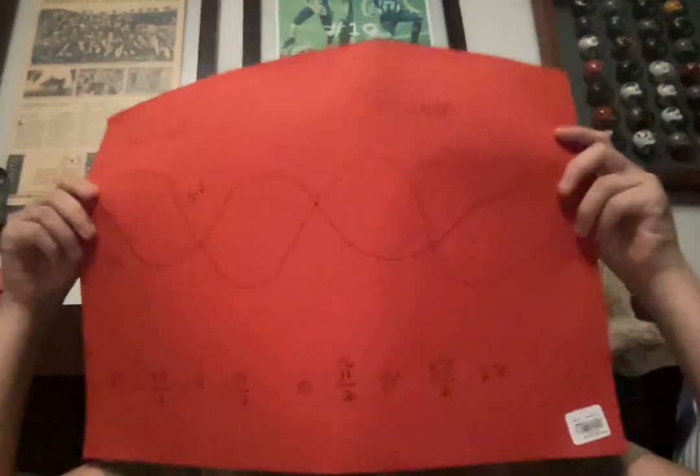Welcome to today's tutorial on how to graph the sine and cosine functions. By the end of this video, you will have a clear understanding of how to plot these fundamental trigonometric functions. First of all, here is a cosine and sine poster, as you can see.